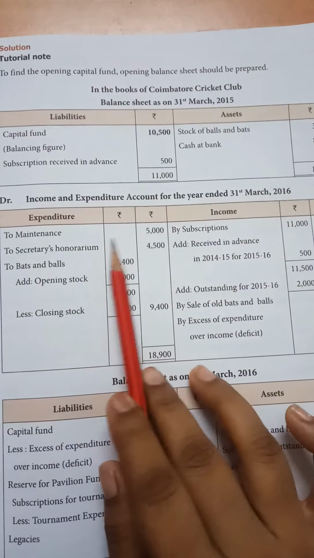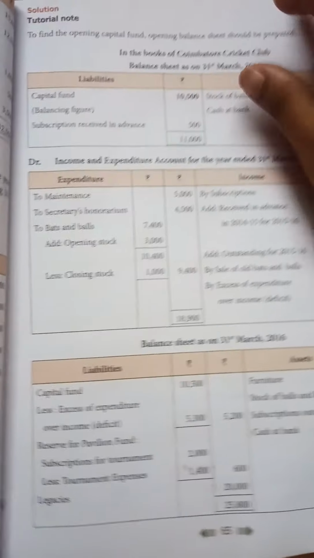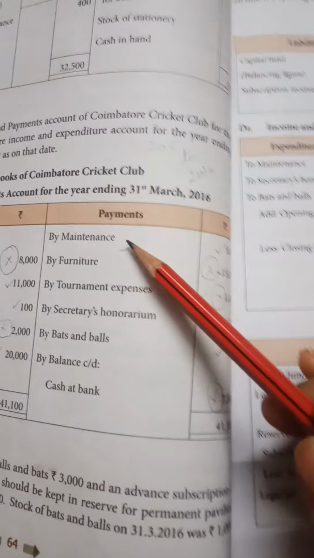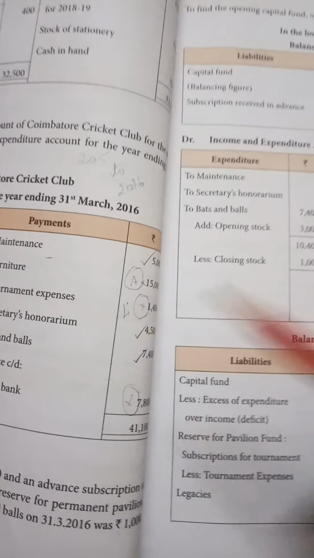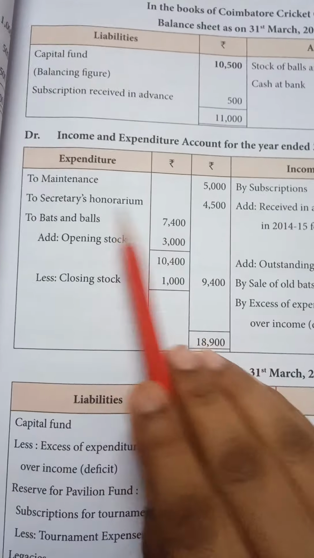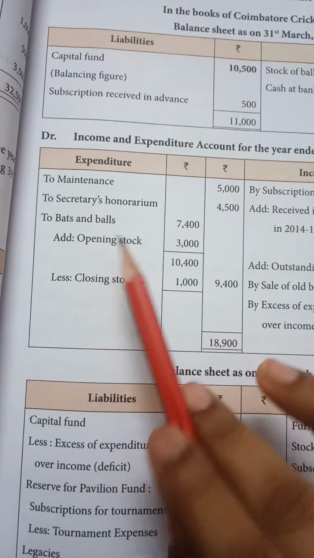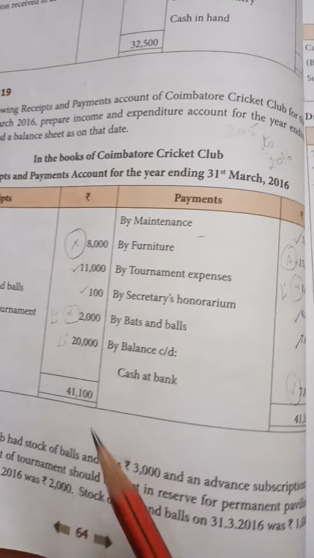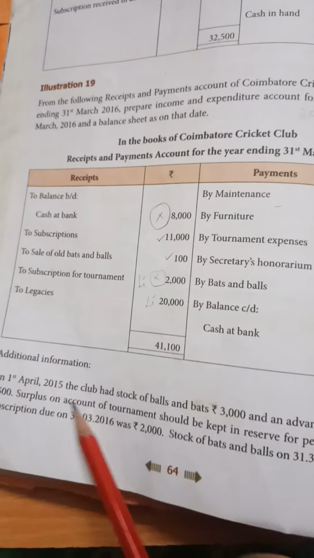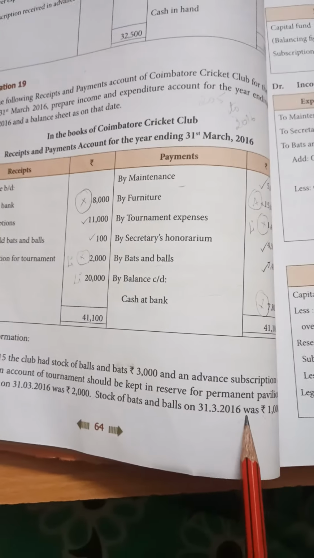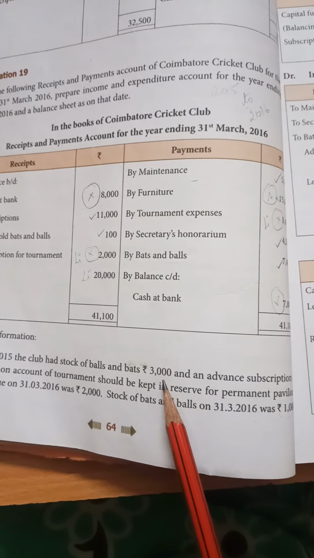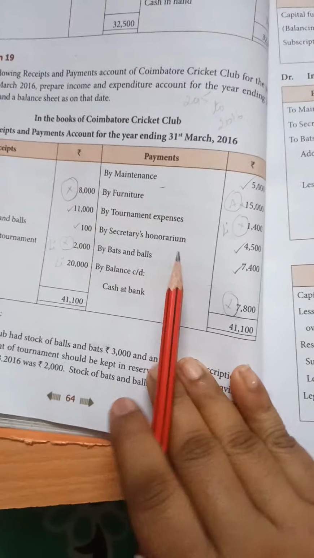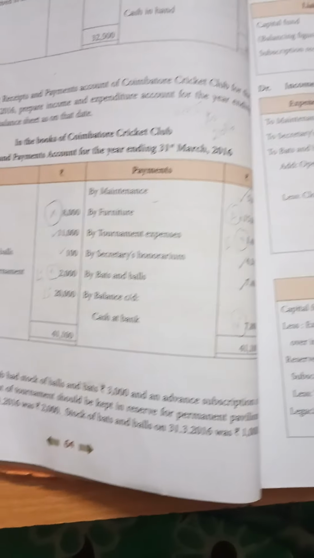Then comes an income and expenditure account. Here, as we discussed, we have to take up maintenance, we have to write the secretary's honorarium and bats and balls, right? So here, to maintenance, secretary's honorarium, bats and balls alone, we have certain adjustments. This is your purchase. You have your opening balance and also the closing balance. Opening balance is given as rupees 3,000. With this 3,000, add whatever we have purchased, that is 7,400.